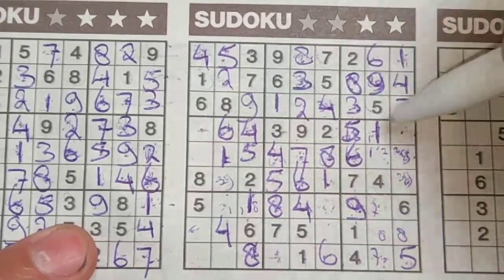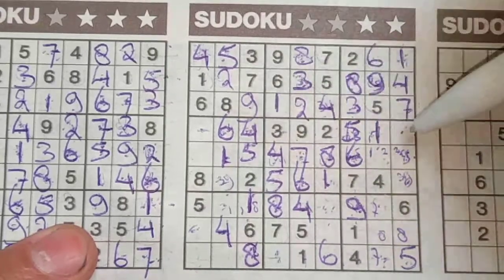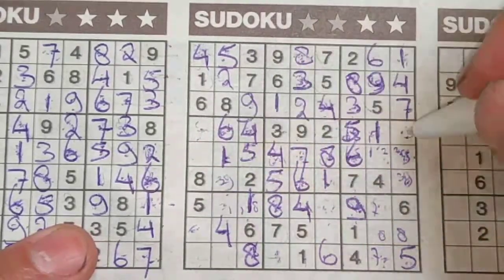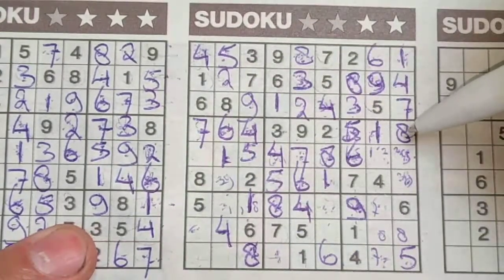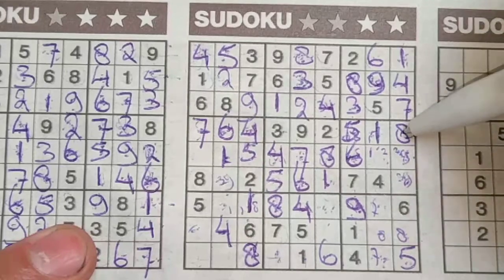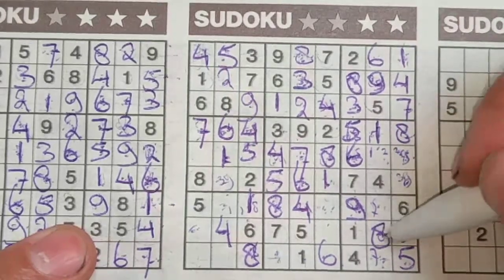2 numbers left. 1, 2, 3, 4, 5, 6, 7, and an 8. We have an 8 here, no 8 there. 8 should be here, and a 7 goes there. We have two 8s here. Now we have an 8 there, so the 8 should be here.